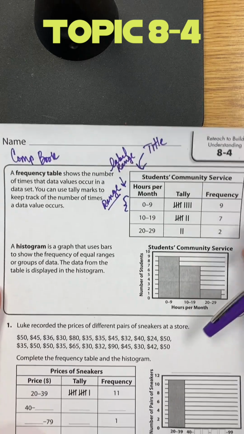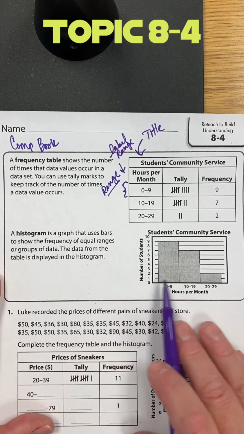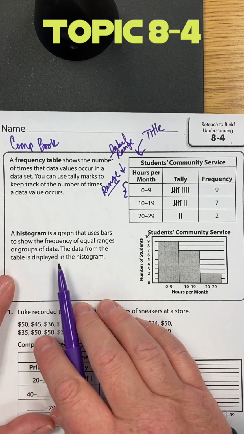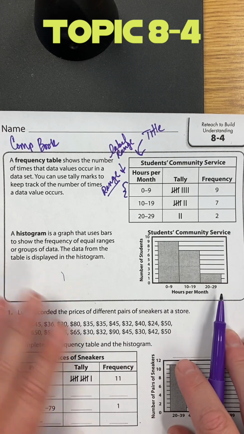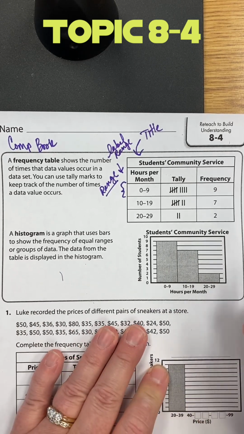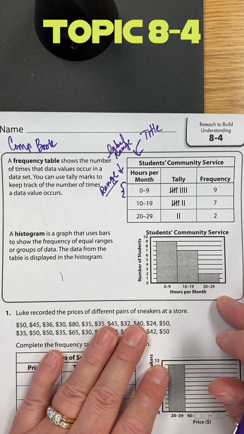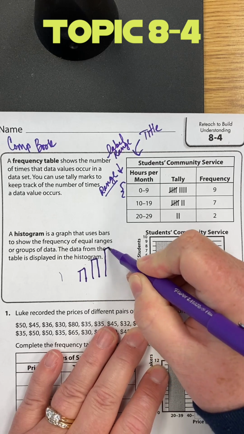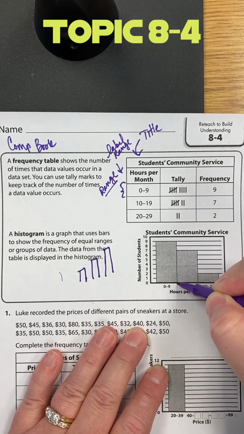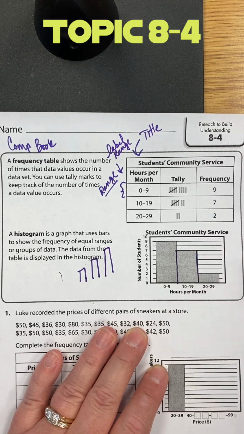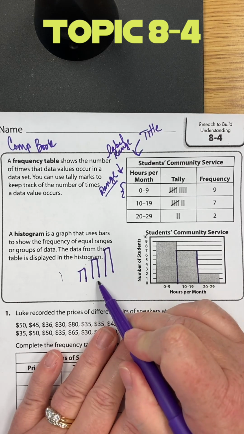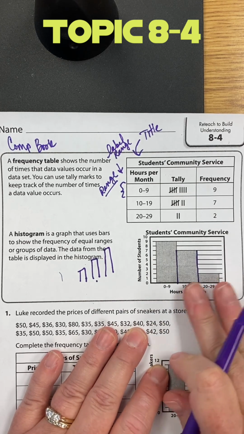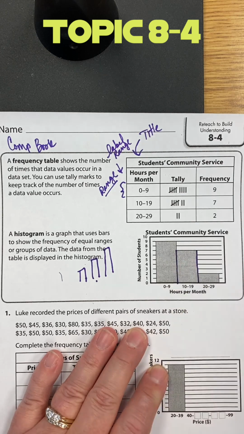And then with the histogram, we take that information and we use bar graphs to show the frequency in equal ranges or the groups of the data. And it's displayed like this. So one of the differences of a bar diagram is that bar diagrams go like this and they're separate entities. These we're going to go right up against each other because they're not separate pieces of data, they are ranges. And so because of that, they will be butt up against each other.